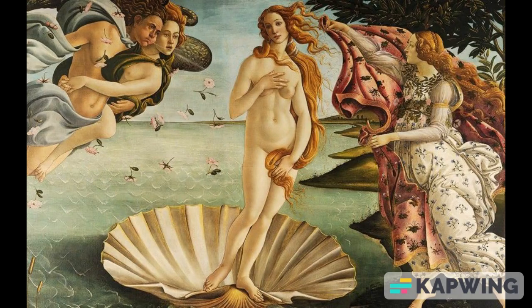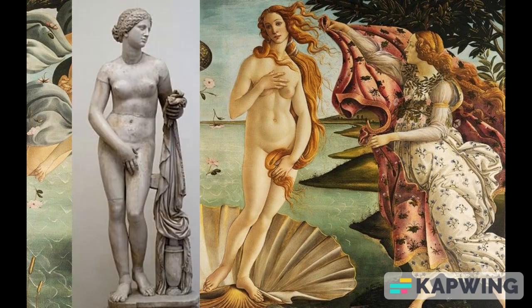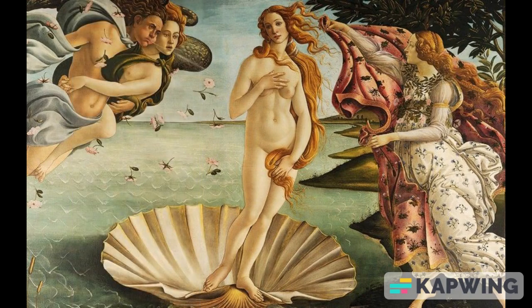For Venus' modest pose, Botticelli takes his inspiration from classical statues. She is standing in the contrapposto pose, as she covers her nakedness with her long hair and hands. However, her weight is shifted too far over the left leg for the pose to be held. She is not exactly standing. She is almost floating in the air.